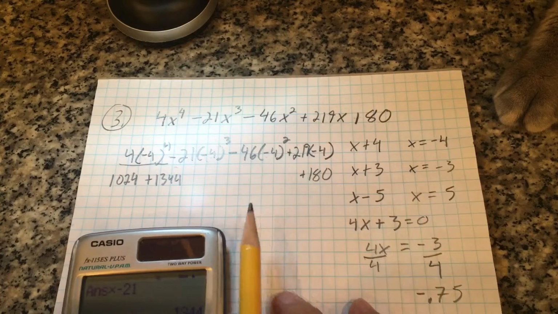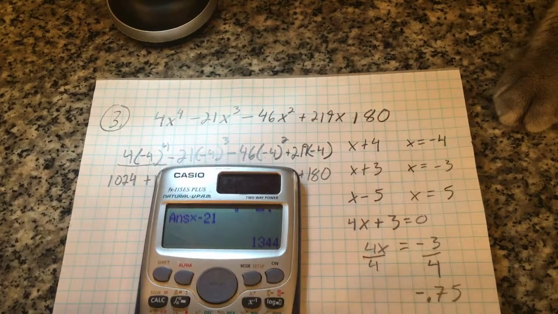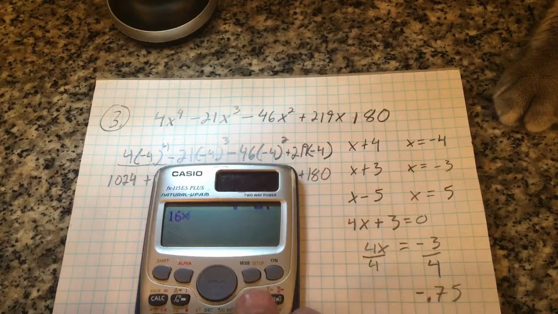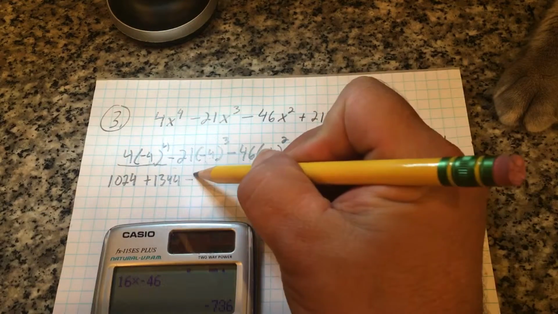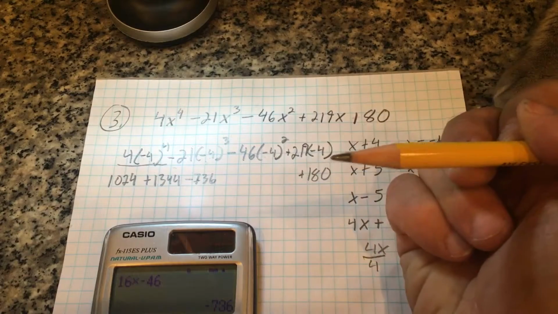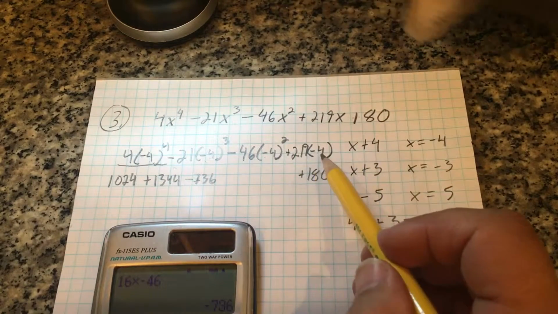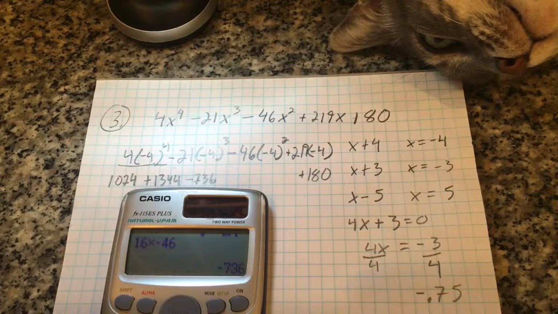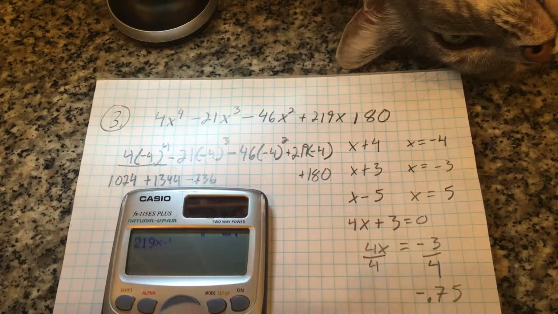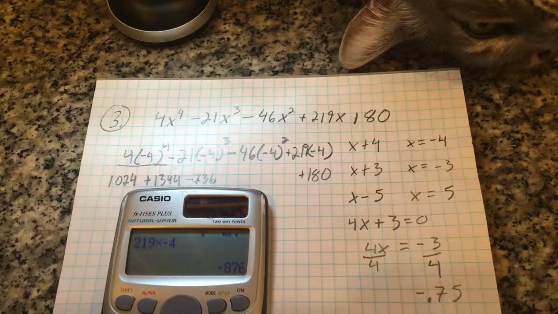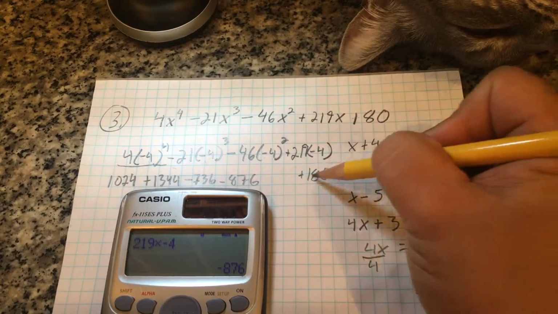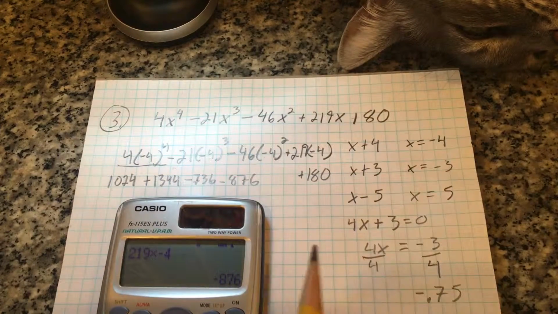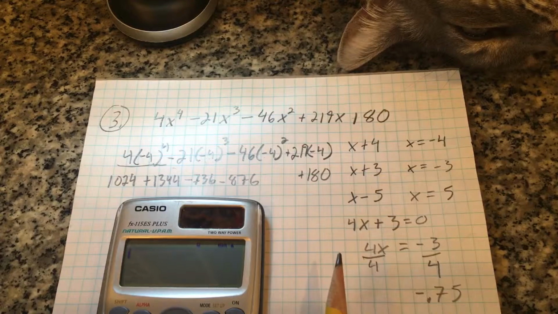Now I'm going to take negative 4 squared. That's 16 times negative 46, which gives me negative 736. Now I'm going to do 219 times negative 4, and see what that equals. Negative 876, and then plus 180 right there. It's already tagging along. So I'm just going to enter these values in and see if it equals 0.